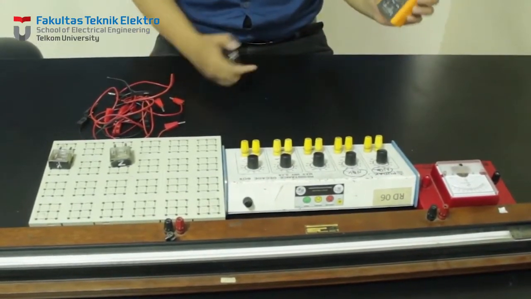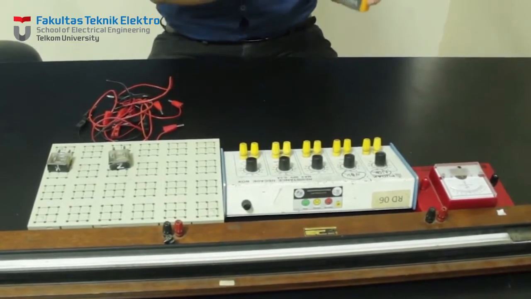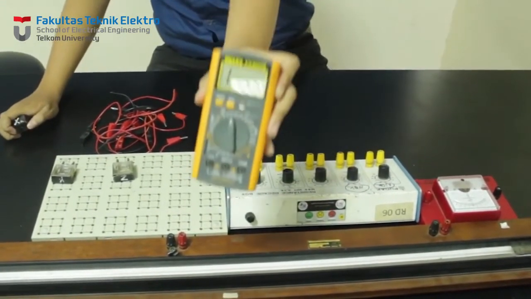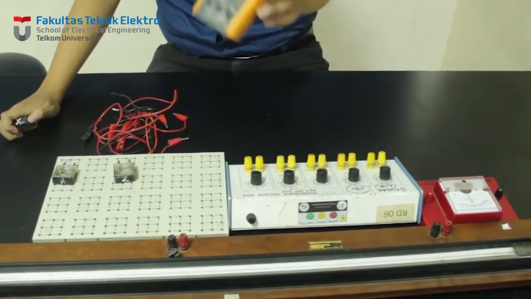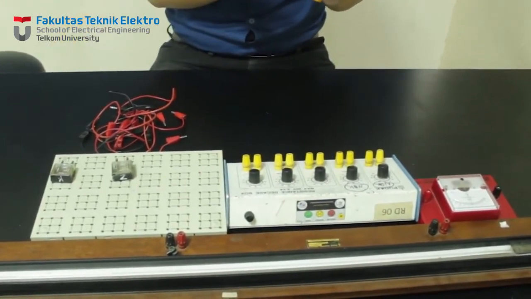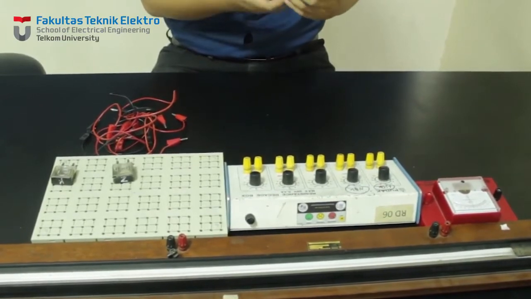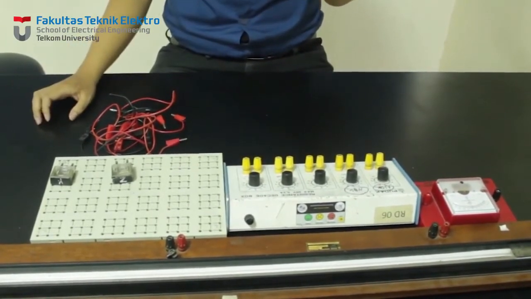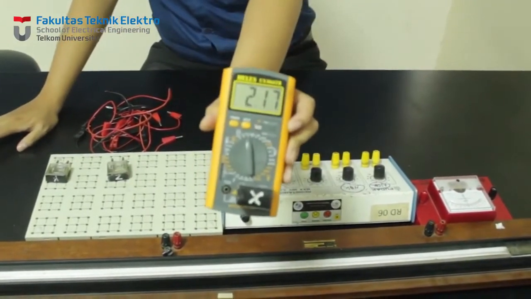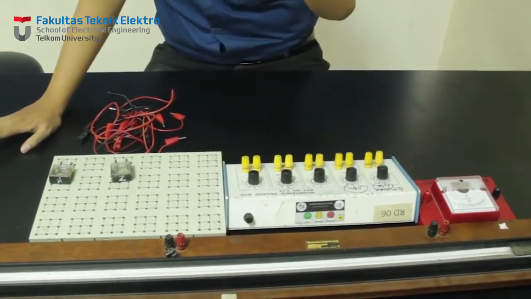We set the top limit of the multimeter to 20 kilo ohms. Then we put the resistor to the multimeter. Resistor X value is 2.17 kilo ohms.